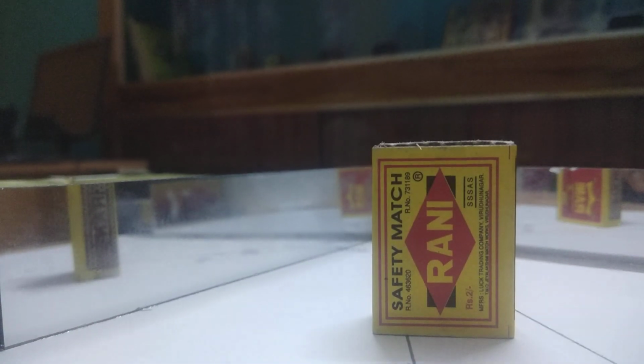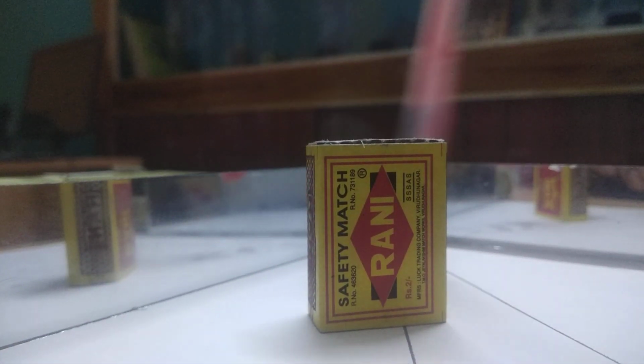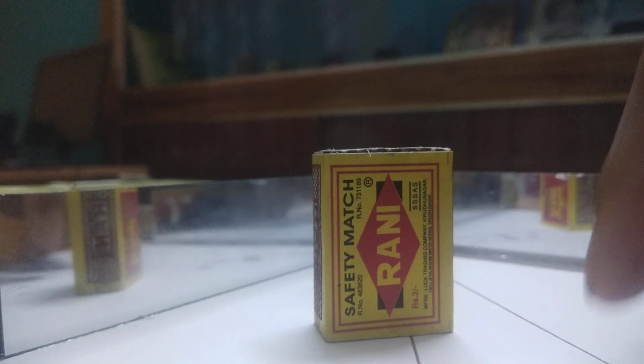Let us take another, that is a matchbox. Here you see, in this case also, there are three images formed. 1, 2, and 3. This one is one image, this one is the second image, and the third image, right? In the case of the matchbox also, you will find that there are three images formed when the angle between the mirrors is 90 degree, right?